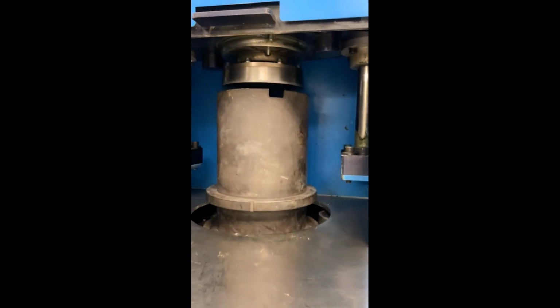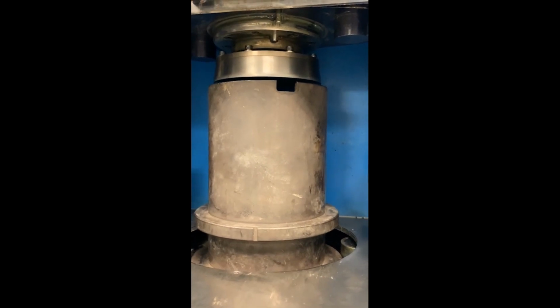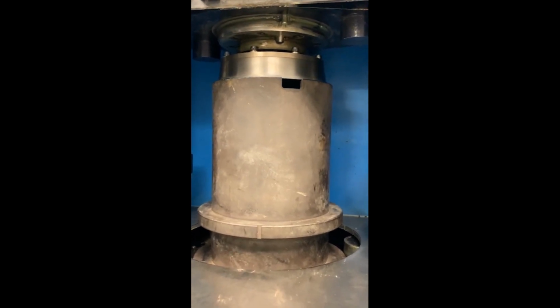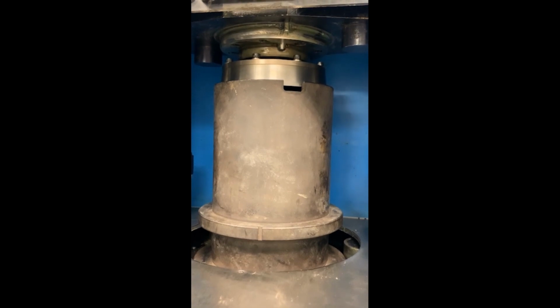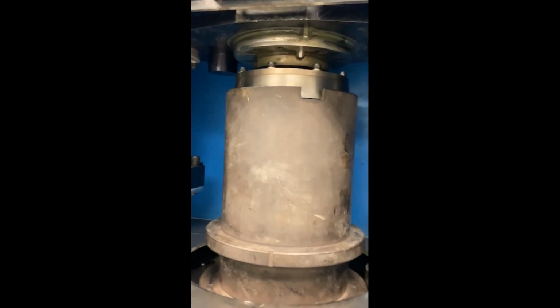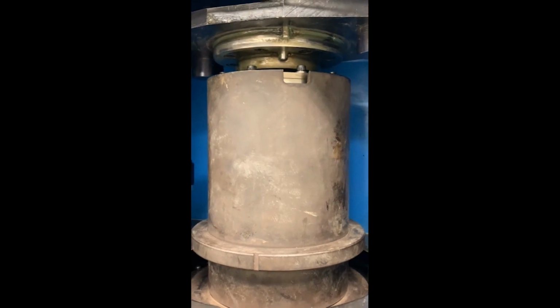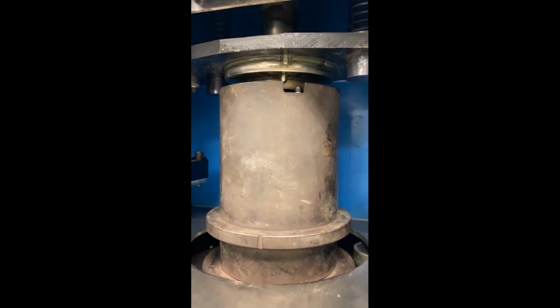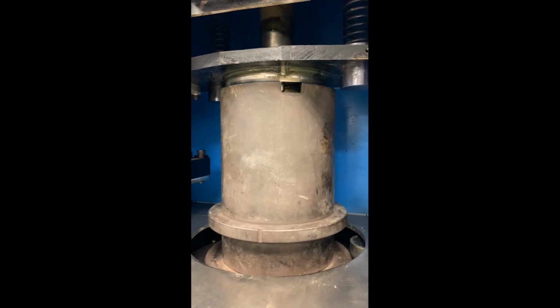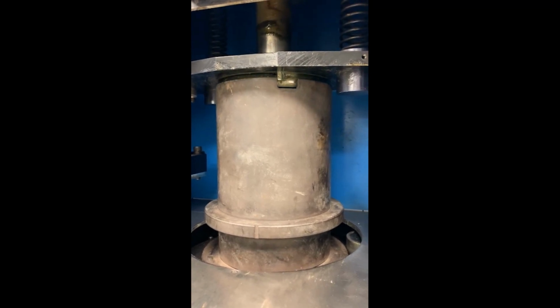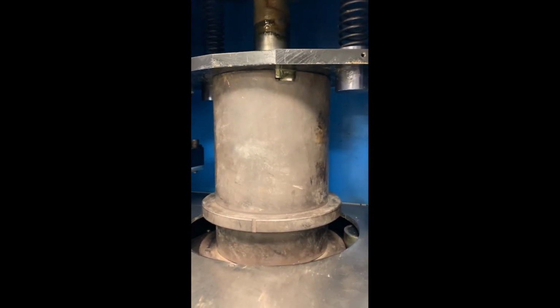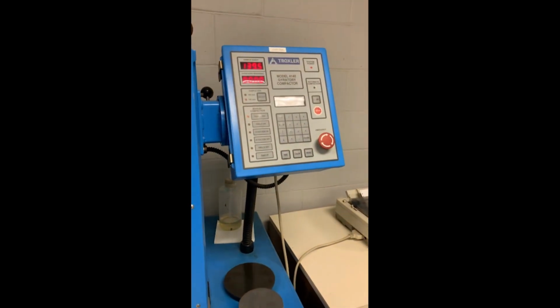Make sure the ram head is properly aligned. After the ram's head is all the way down, it will rotate the number of times depending on which type of asphalt material.